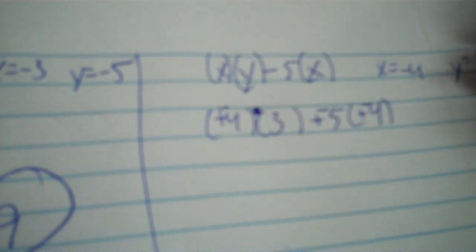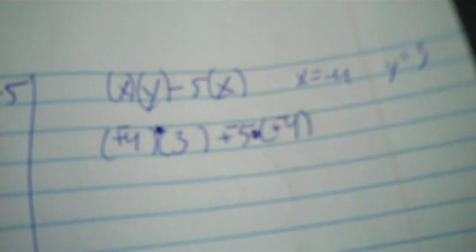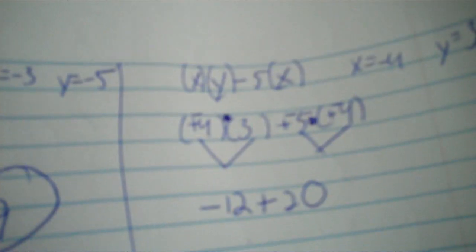Plus negative, plus negative, plus negative. Okay? So these 2 parentheses back to back mean times, and then in this parentheses we got the number in the front, which also means times. So negative times a positive is a negative, 4 times 3 is 12. Plus negative times a negative is a positive, 5 times 4 is 20. So negative 12 plus 20.